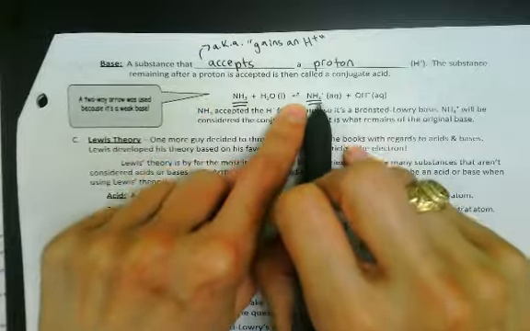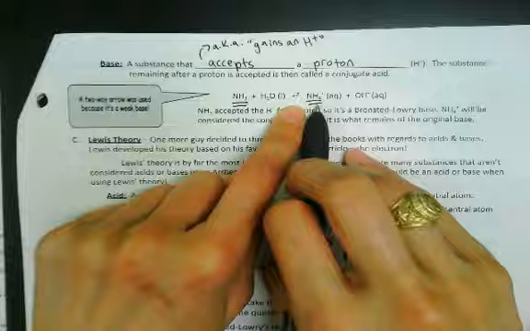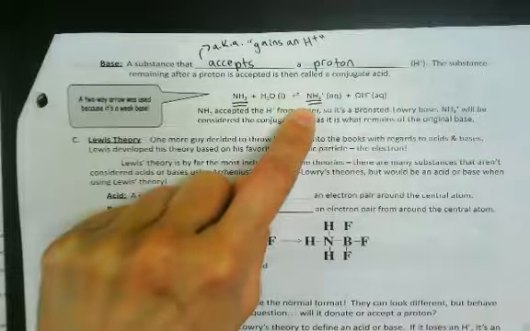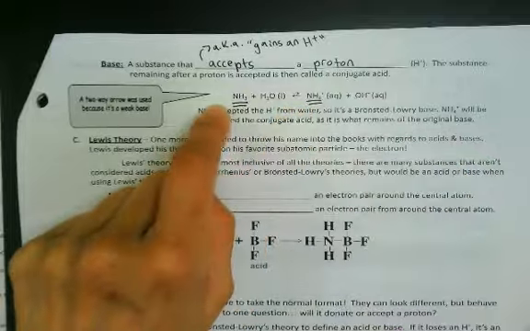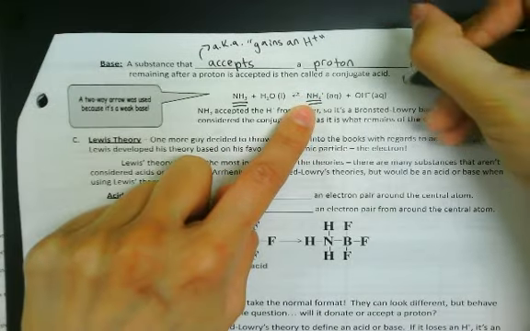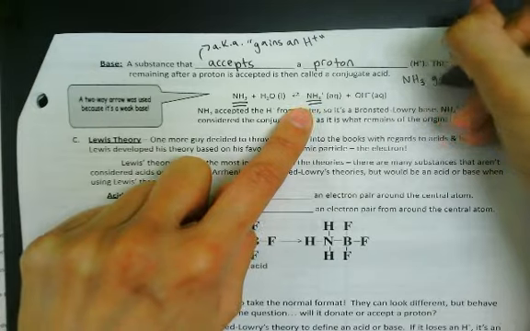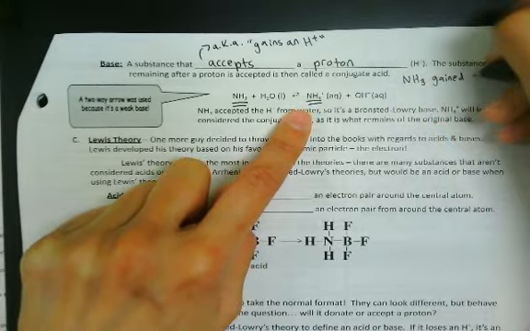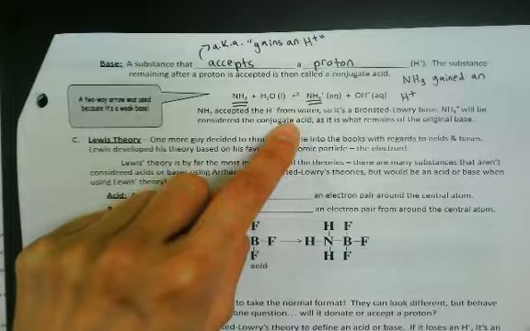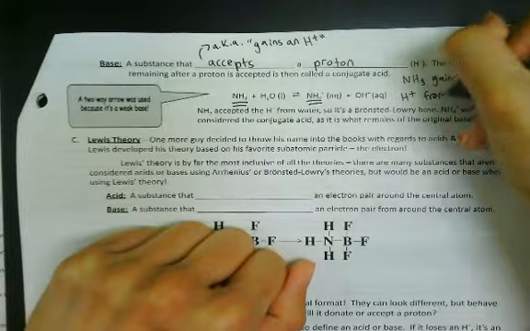And then over here, I have NH4 plus 1. What's NH4 plus 1, y'all? Ammonium, right? That's that polyion we had to know. So we're going from ammonia to ammonium. This guy has an extra hydrogen, okay? So NH3 gained a hydrogen ion or gained a proton from water.